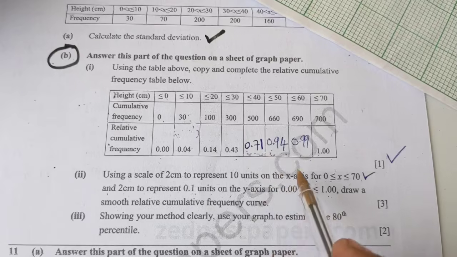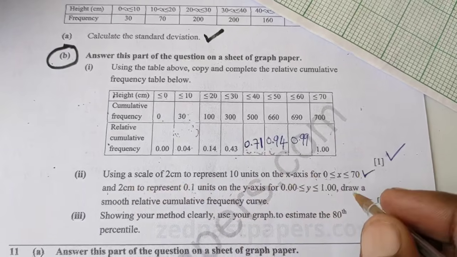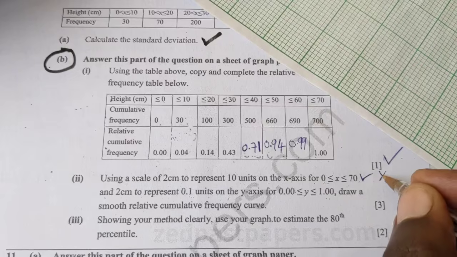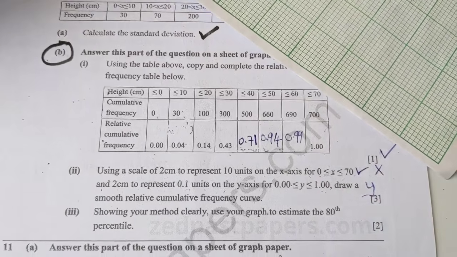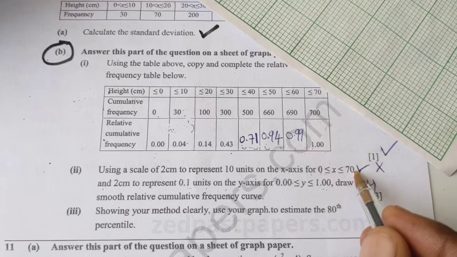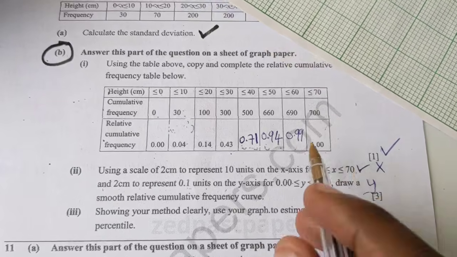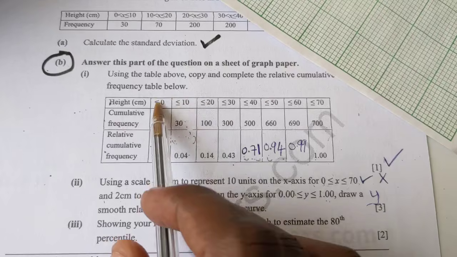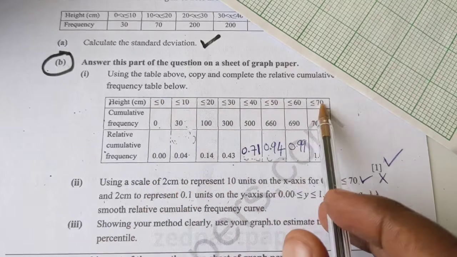For the x-axis it is this one, and this is for the y-axis. They are saying that we should start from 0 to 70. You know that the scale starting from 0 to 70 is here, meaning you're supposed to use these values on the x-axis.